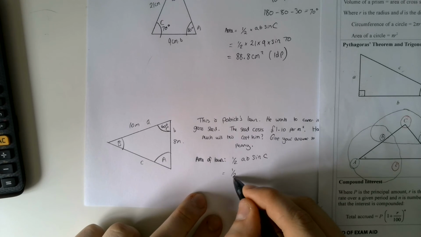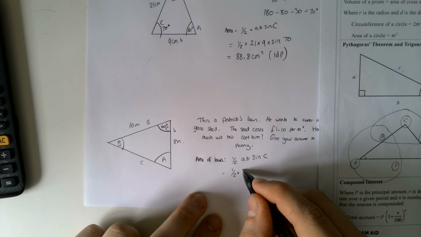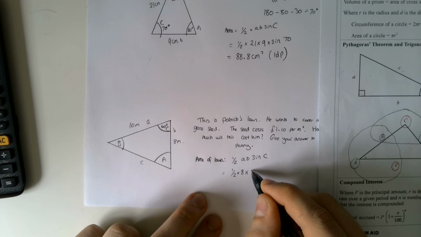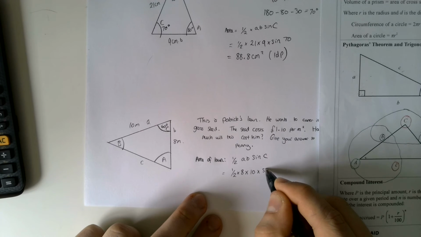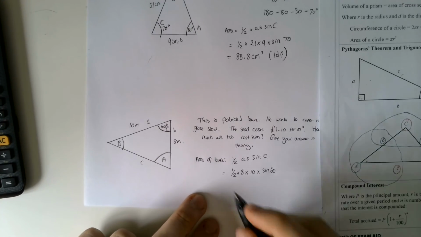So that is 1/2 times 8 times 10 times sine 60.